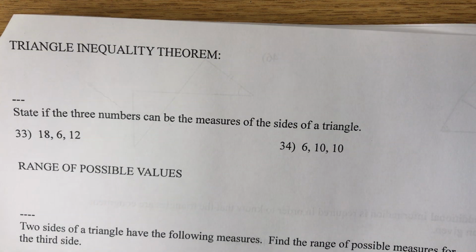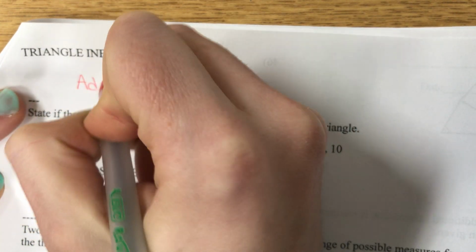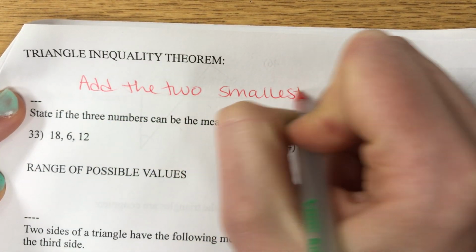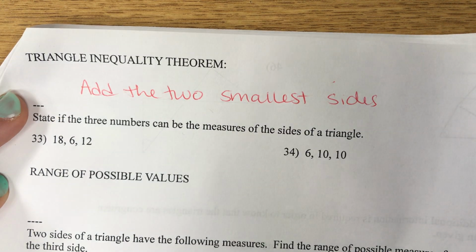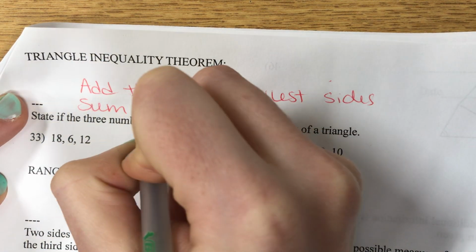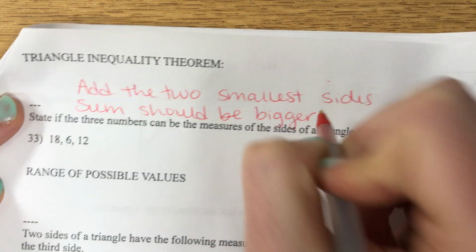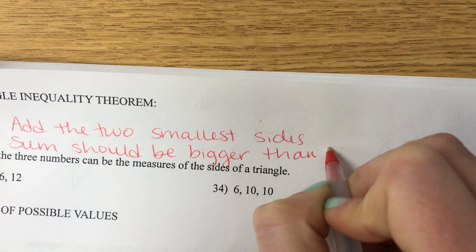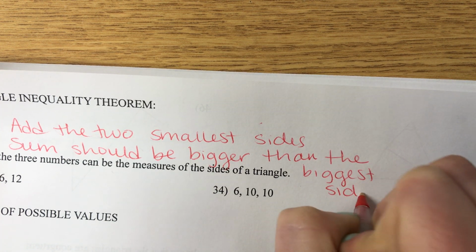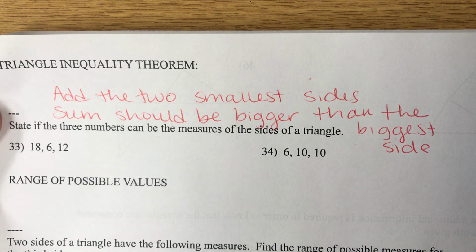We have the triangle inequality theorem. Basically, if you take the two smallest sides and add them together, the sum needs to be bigger than the biggest side. And if that's not true, then the triangle is impossible. Okay, so state if the three numbers can be the measures of the sides of a triangle.